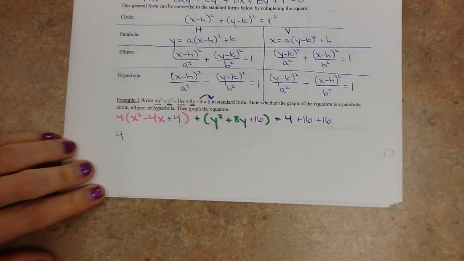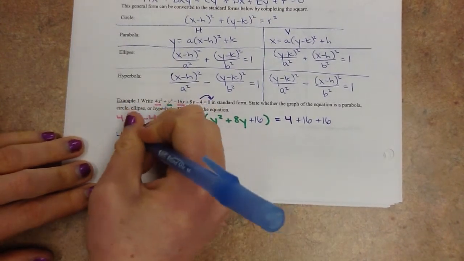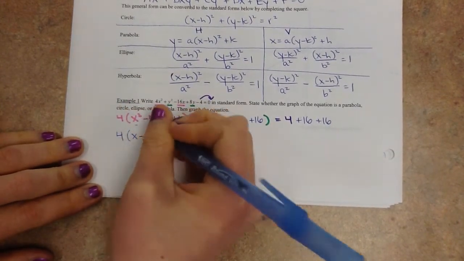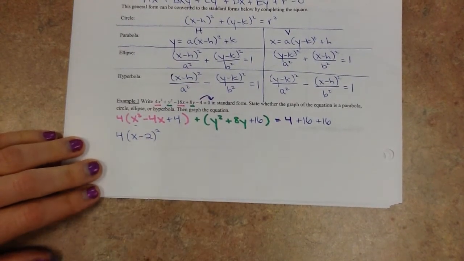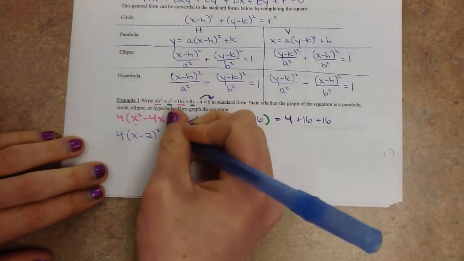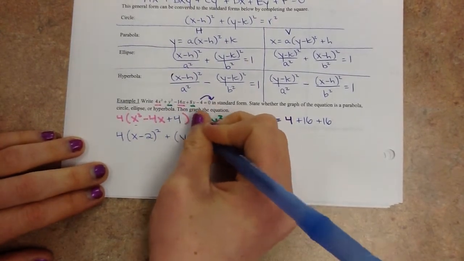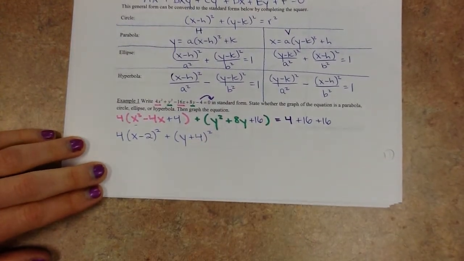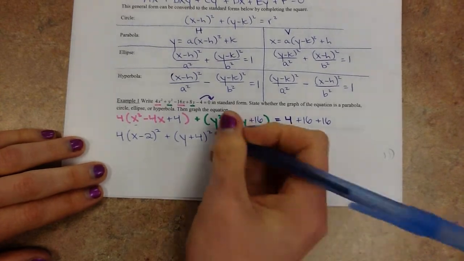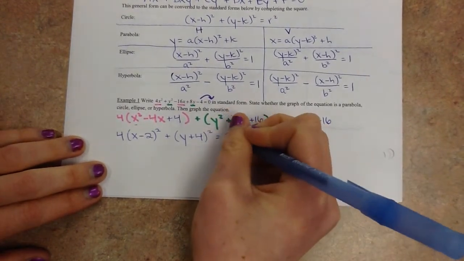We keep the 4 right here. This, what multiplies to 4 adds to negative 4? That would be negative 2 and negative 2. So I can write this as x minus 2 squared. The shortcut is to just take half of this number for this number. Plus, this is y, half of 8 is 4. Or in other words, what multiplies to 16 and adds to 8? And that would be positive 4 and positive 4. That's why I have 2 of them. 4 plus 16 is 20. 20 plus 16 is 36.